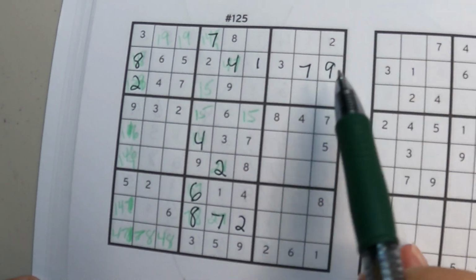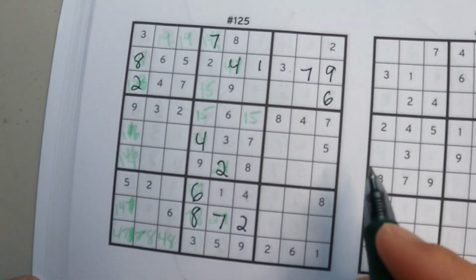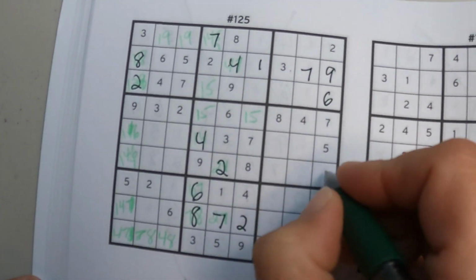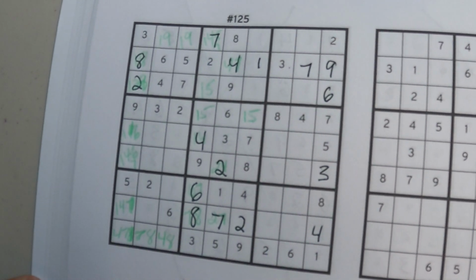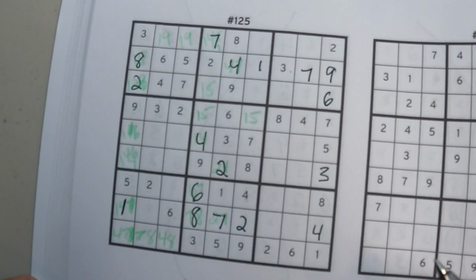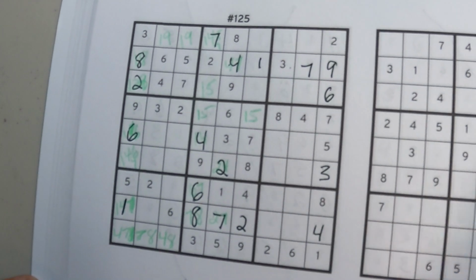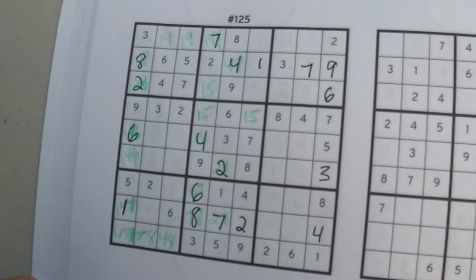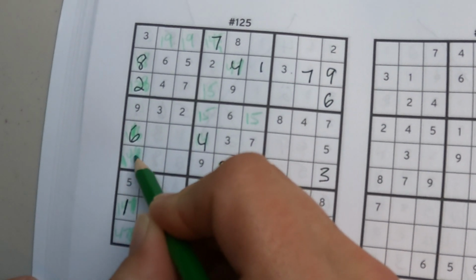We've got a 3 here and a 4 here, so this is our 6. 4 here, so 3, 4. And that 4 means this is our 1. So then this is our 6. So we can get rid of this 1 and this 6.